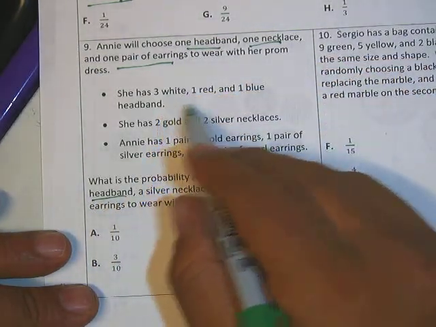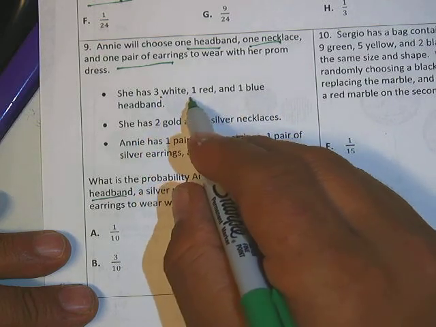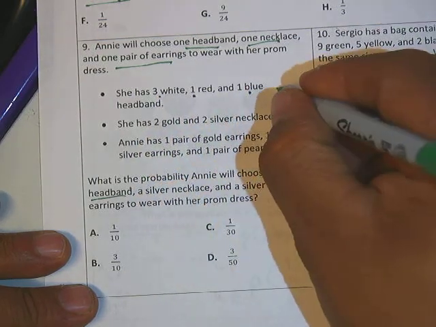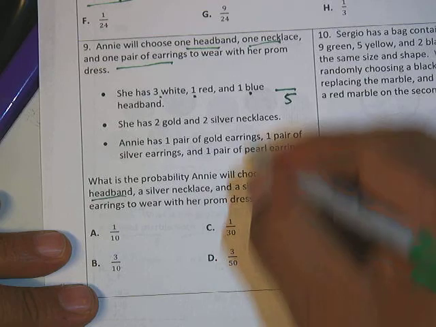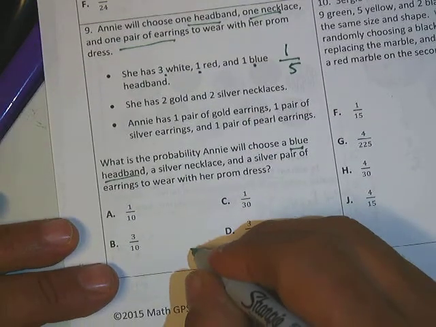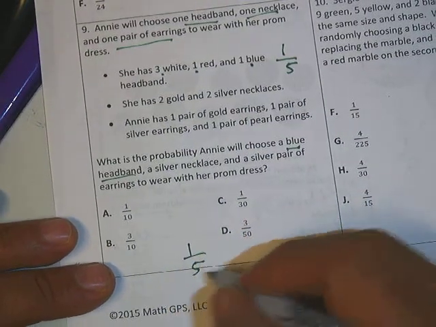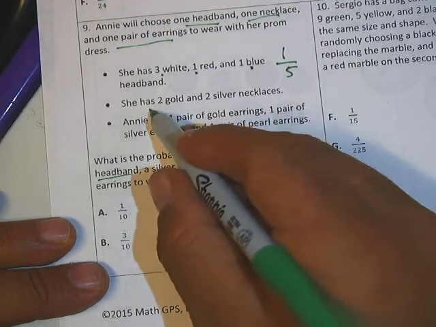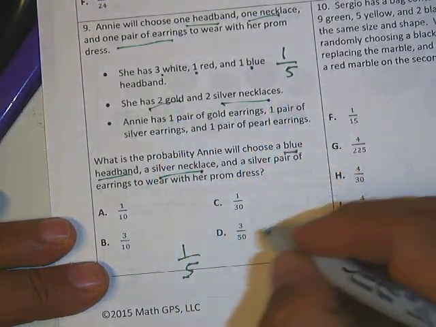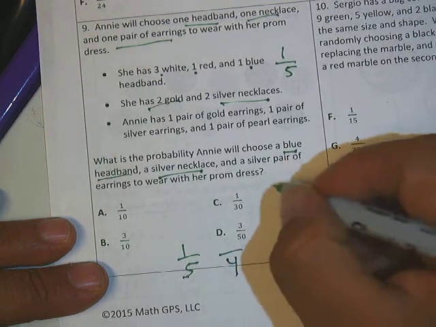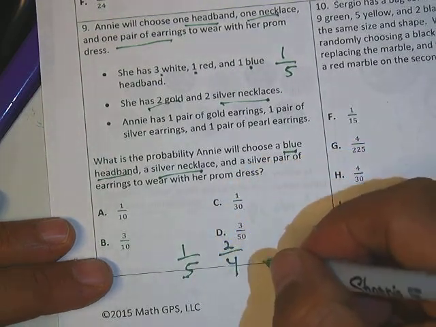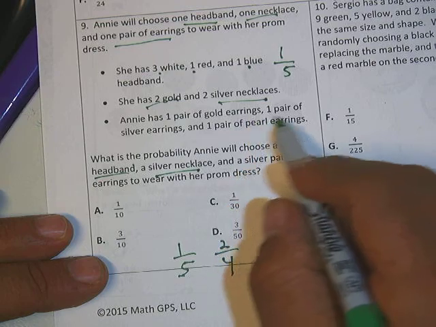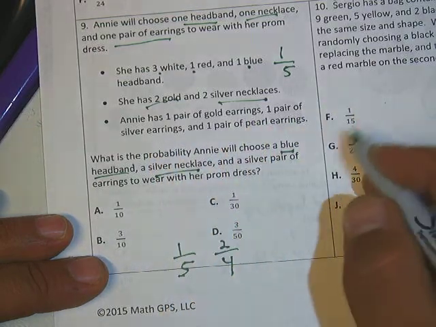Okay, number 9. Annie would choose one headband, one necklace, one pair of earrings to wear with her prom dress. What is the probability that Annie would choose a blue headband? Okay, so look for blue. Right here. How many headbands are there? There's 3 white, 1 red, 1 blue. There's 5 total. 1 is blue. Okay, so I'll put it down here. 1 out of 5.